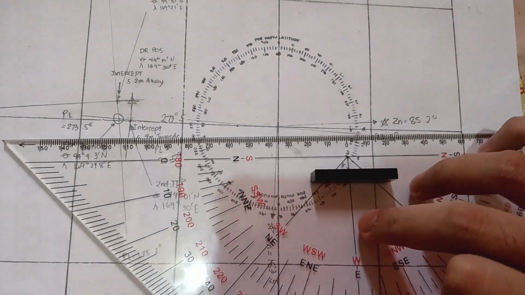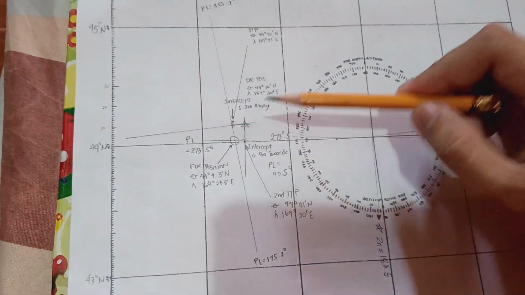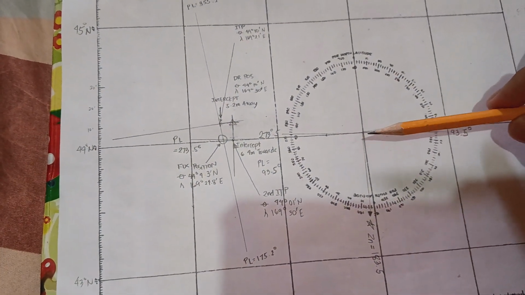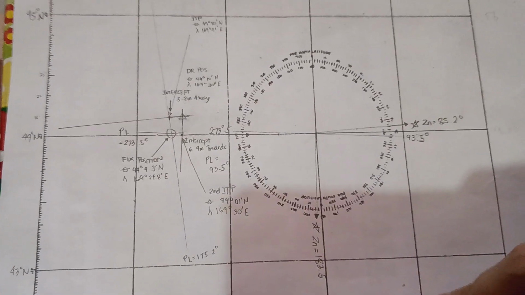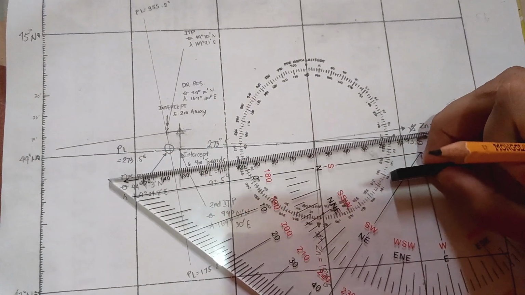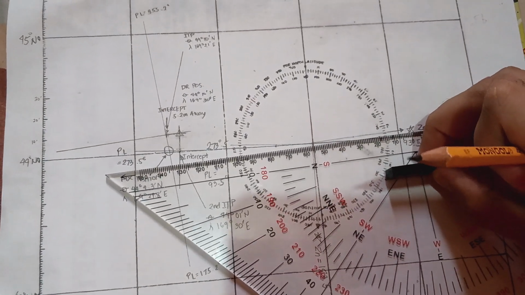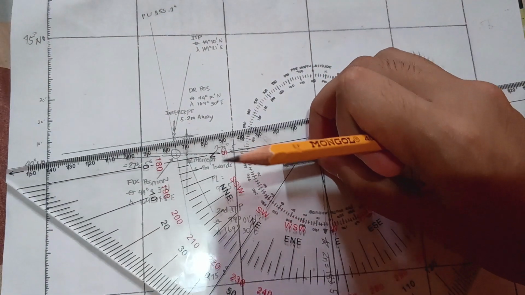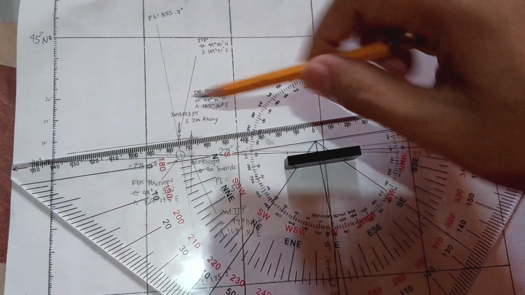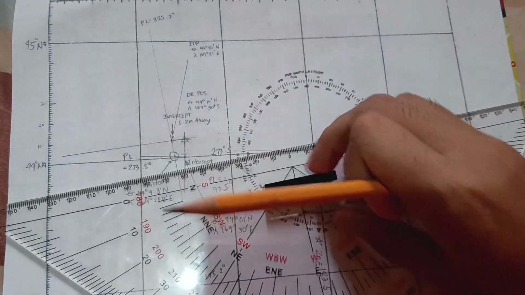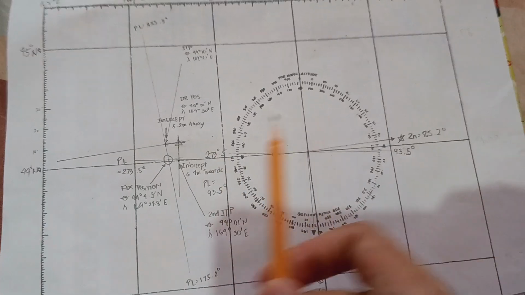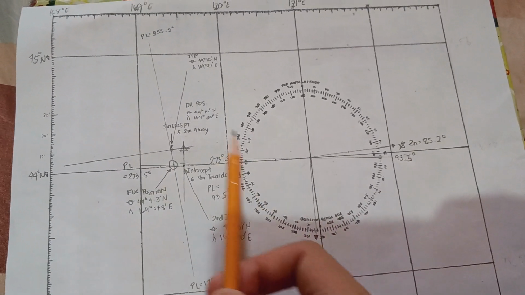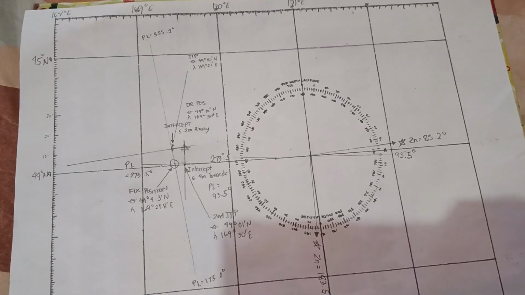So 85.2 degrees. Then, since we have a DR position here, we will transfer this 85.2 degrees to our DR position. So again, using your triangles, you will move this one. Since I'm recording, I cannot use the other triangle, so I will just do it like this and move. Like that. So then you put a line. After putting that, since the star is going there, since it is 85 degrees, we will plot our intercept.